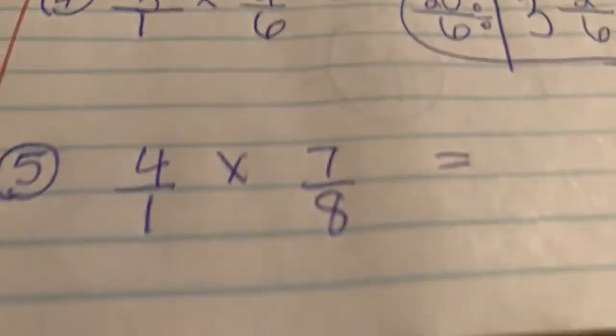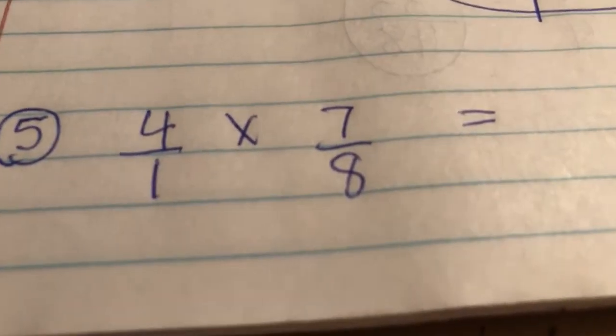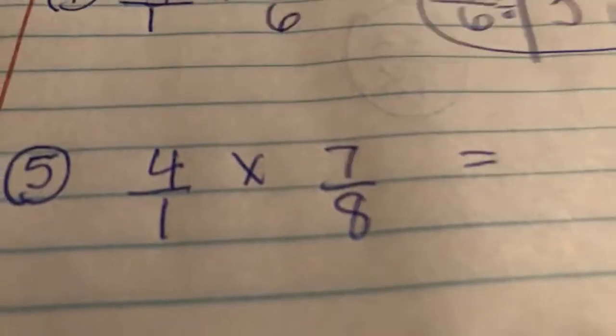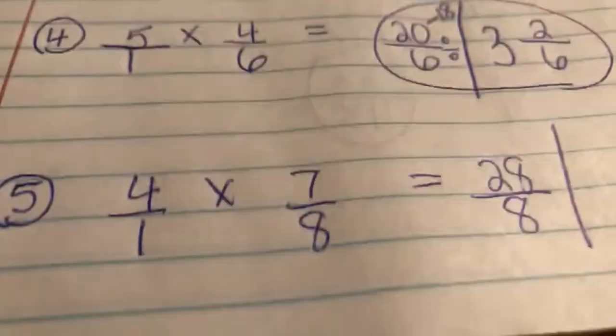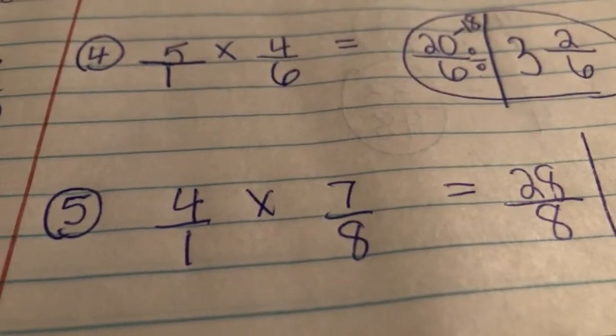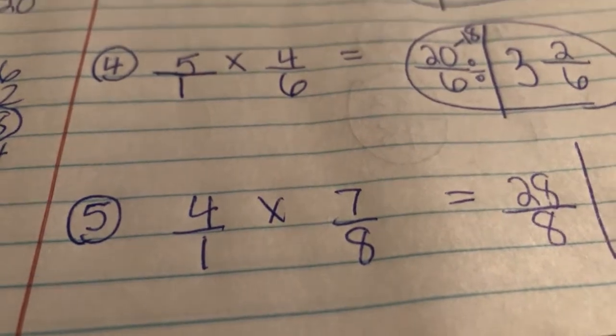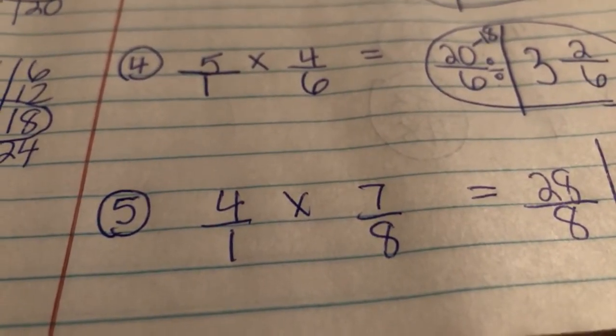Use your resources if you don't know your facts. 4 times 7 is 28. 1 times 8 is 8. If you can at least get to 28/8, that's great. See if you can come up with a second answer.